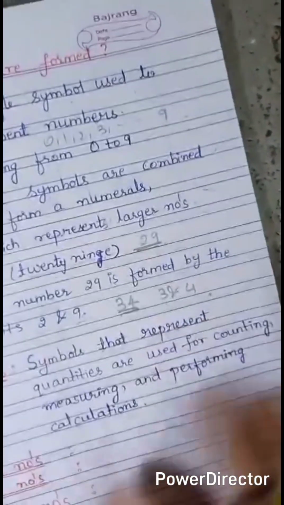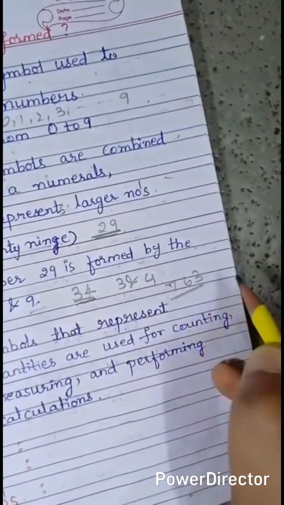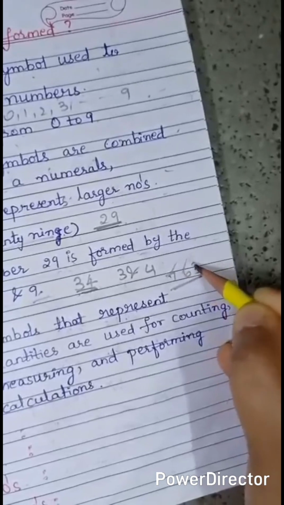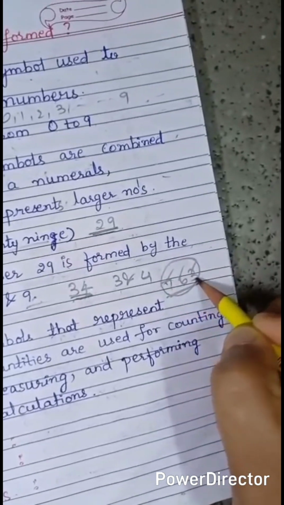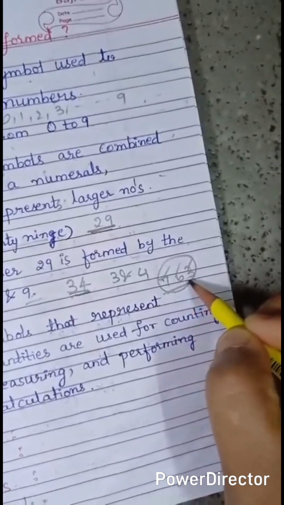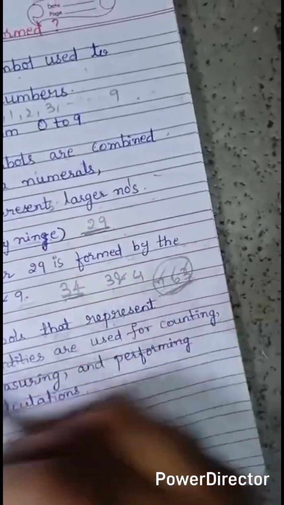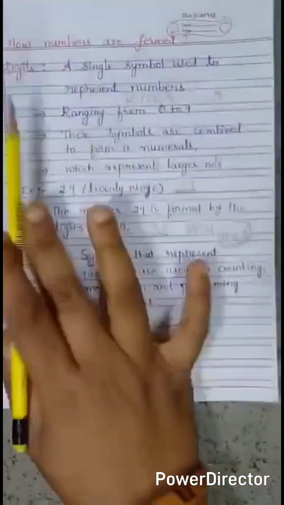Okay, suppose 763. This is a larger number. So 7, 6 and 3 are the digits, and these digits form 763. So this is a larger number. Like that, larger numbers are formed.